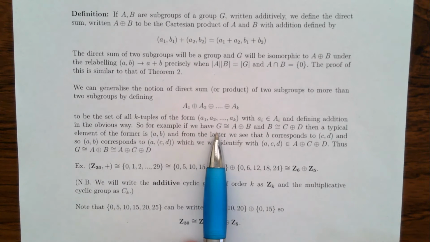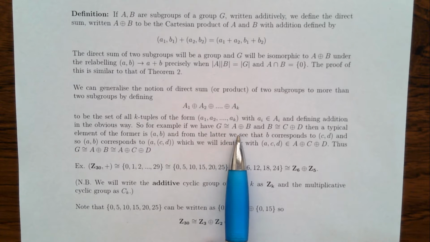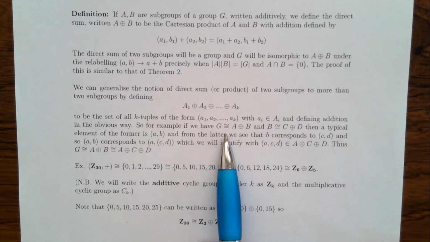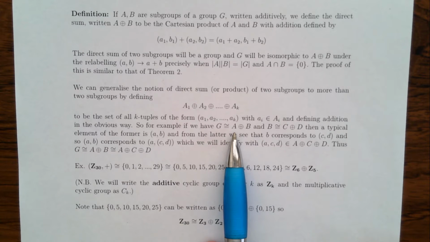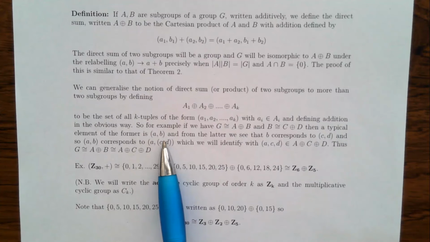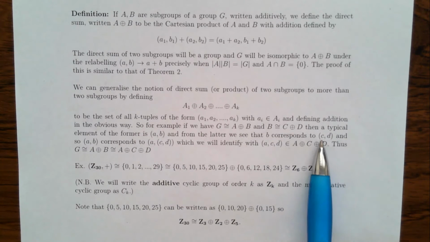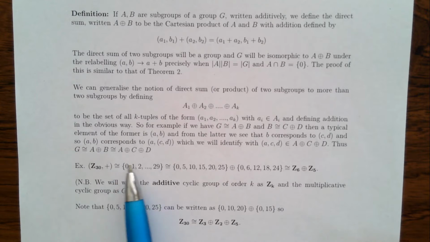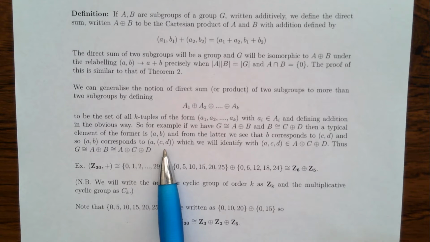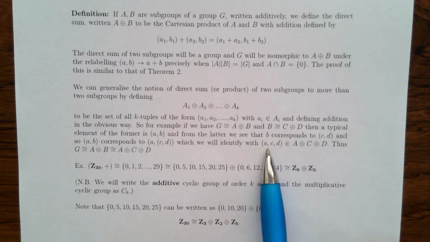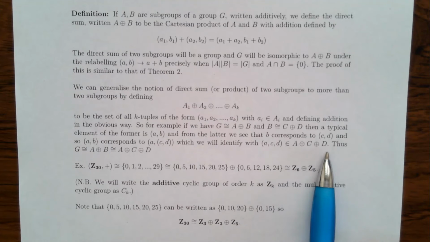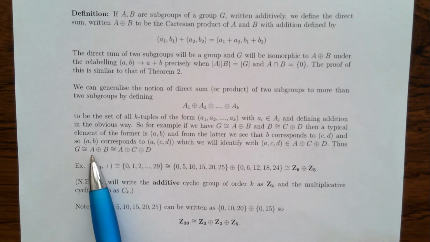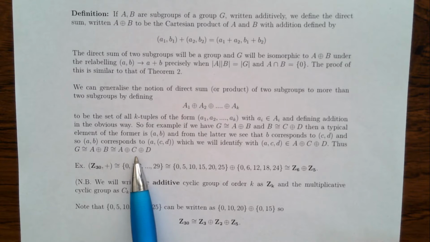So for example, if we have G isomorphic to A direct sum B, and B isomorphic to C direct sum D, then a typical element of the former structure will be just the ordered pair (a, b), and from the latter one it is going to be (c, d). So (a, b) is then going to correspond to a and some element (c, d), and I'm just going to identify this object with simply the ordered triple, which is an element of A plus C plus D. In other words, if I can write B as a direct sum of C and D, then A direct sum B is isomorphic to A direct sum C direct sum D.